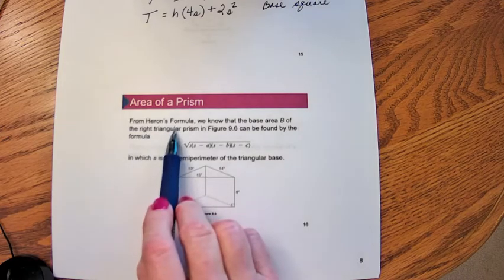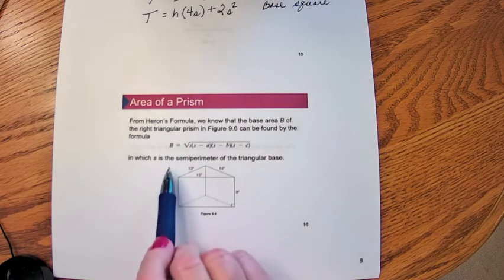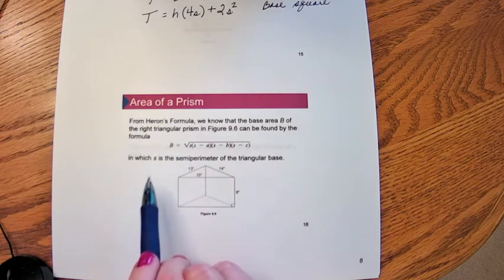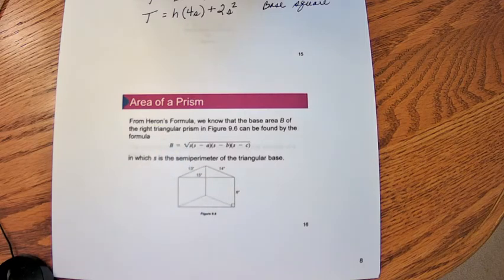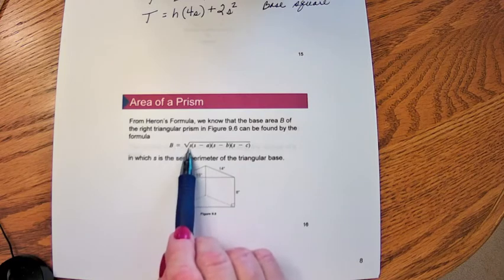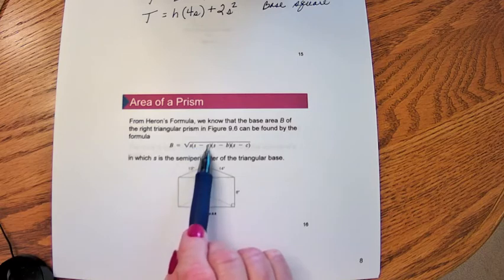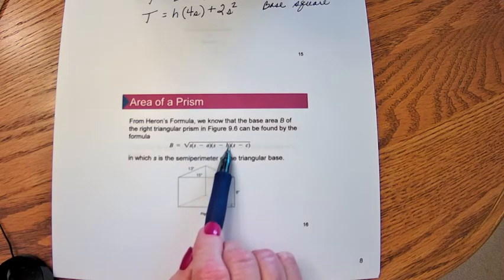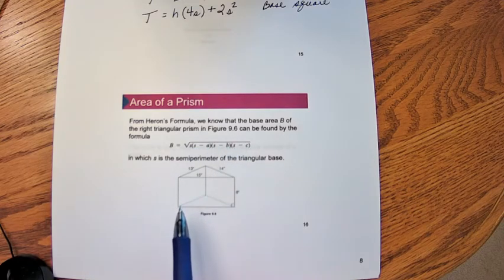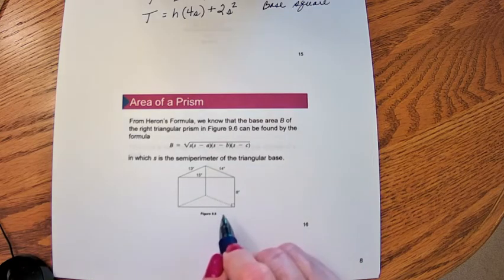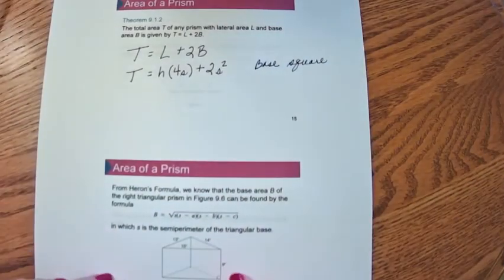So remember Heron's formula. If the base is a triangle, if it's a triangular prism, we can find the area of a triangle as the square root of the semiperimeter times the semiperimeter minus one side times the semiperimeter minus the second side times the semiperimeter minus the third side. So let's continue.